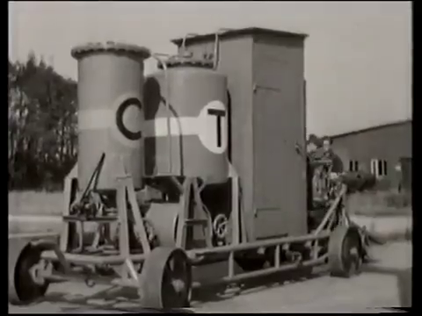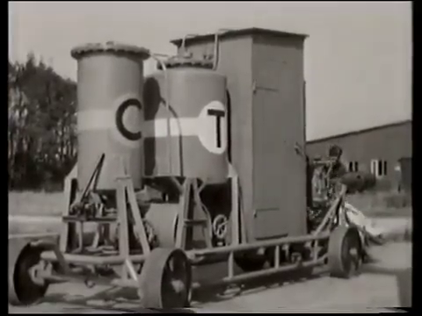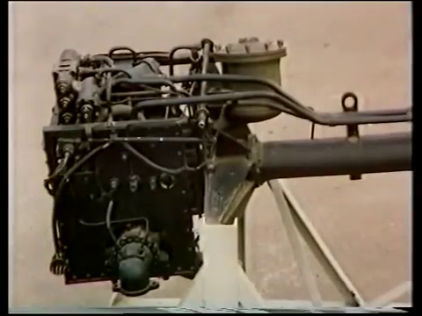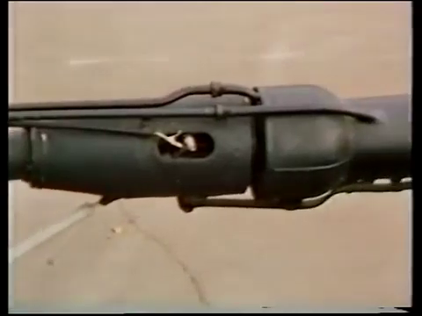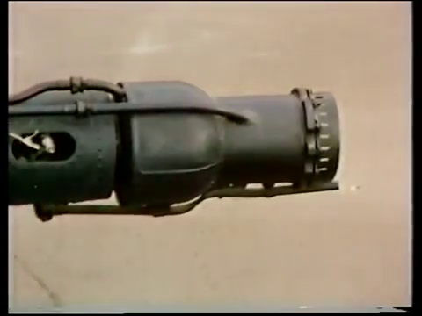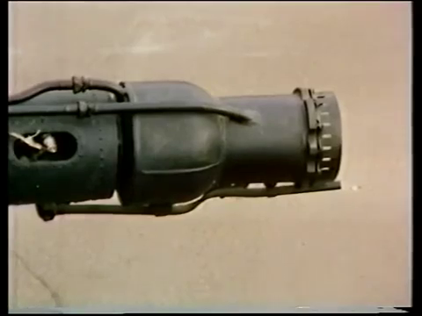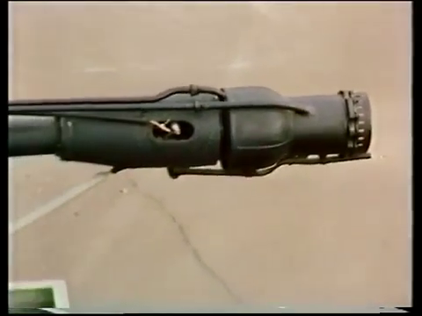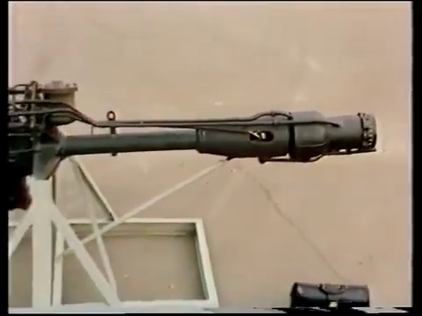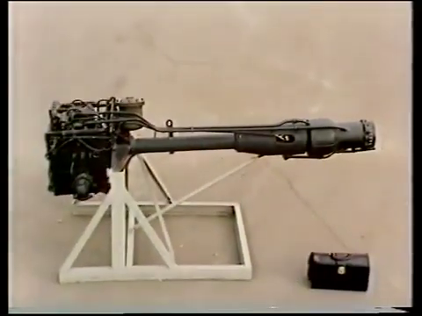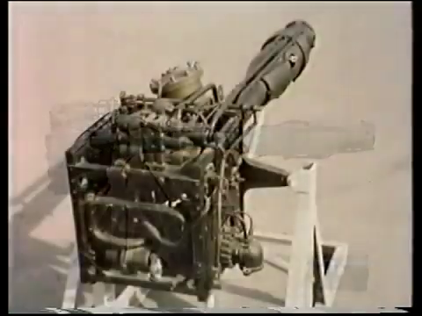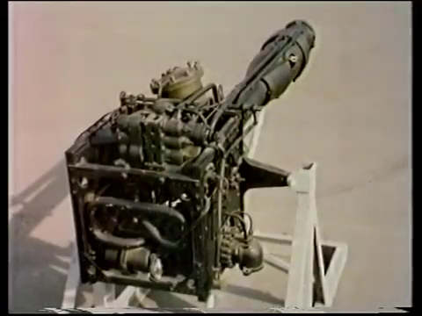Here it is on a test rig. Besides being simple, the motor was also small, and the business end, the combustion chamber in the tail, was even smaller. It's only 50 centimeters long, and the maximum diameter is 30 centimeters. You could almost carry it away in a briefcase. The rest of the motor is just a pumping system.